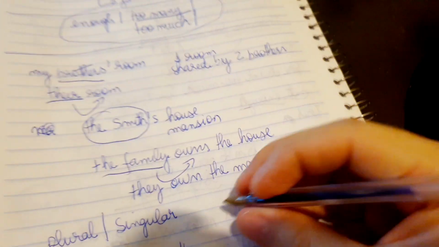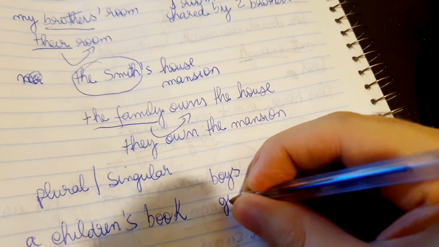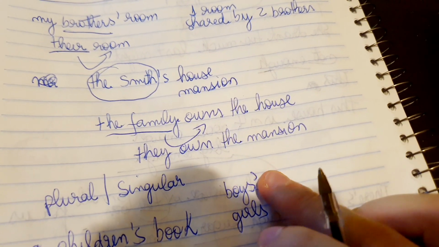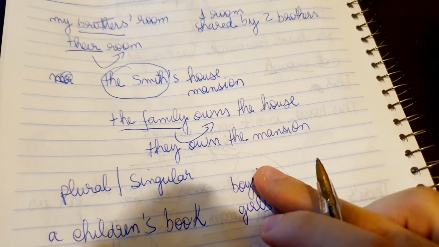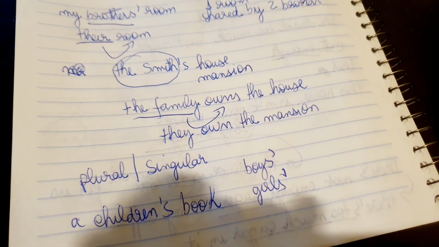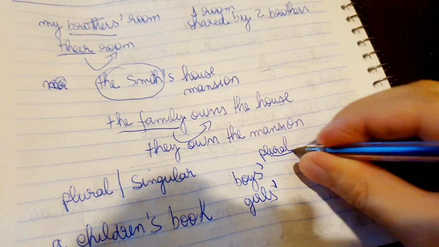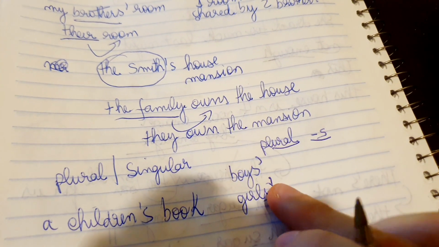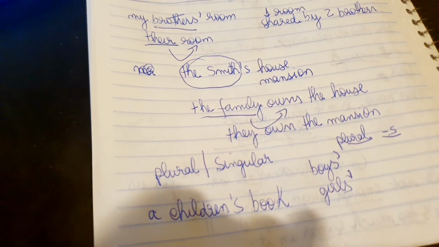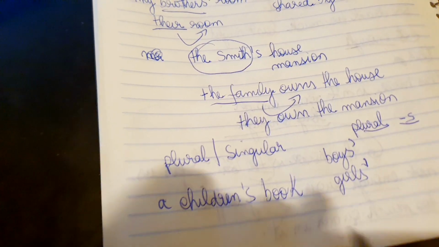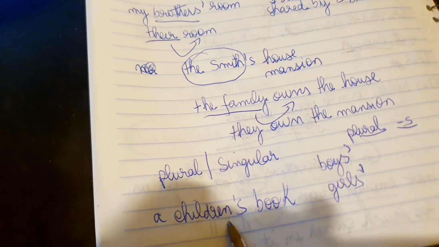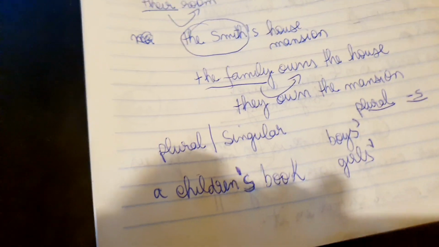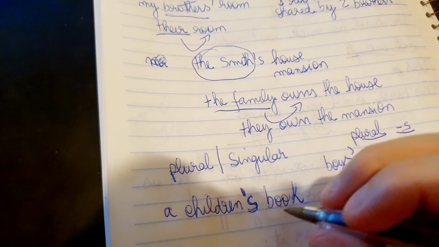What's the rule here? When you have, for example, boys, girls, you have to write only the apostrophe, right? Just the apostrophe here and just the apostrophe here. When you have plural forms ending with S, you just add the apostrophe, right? But on the other hand, when you have plural nouns, plural words, which are irregular and they don't end with S, you have to add the apostrophe S. A children's book, right?